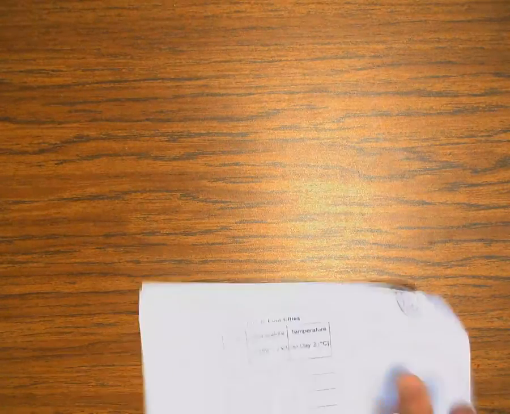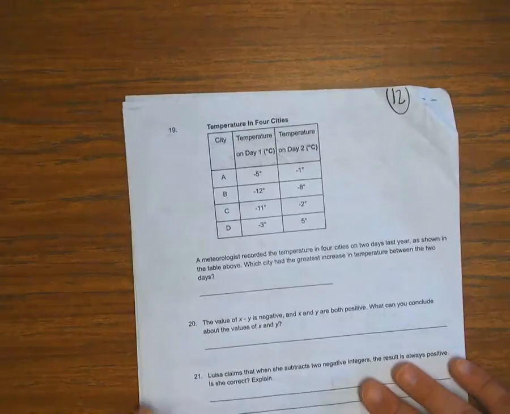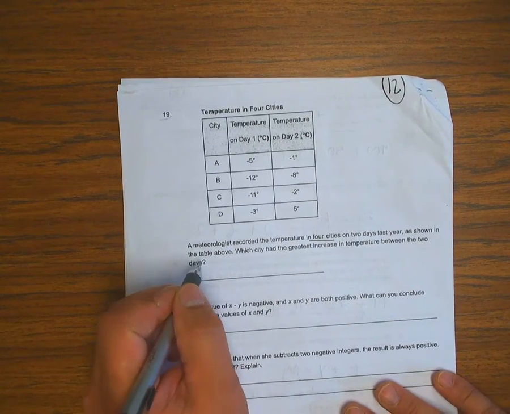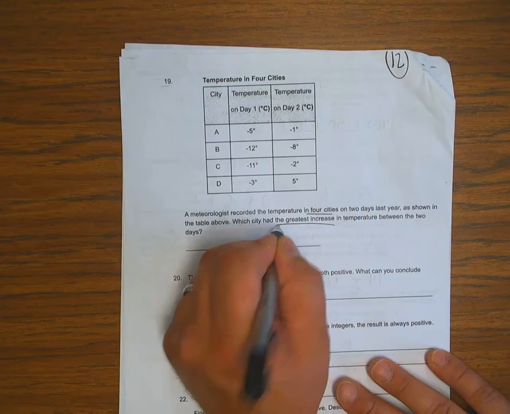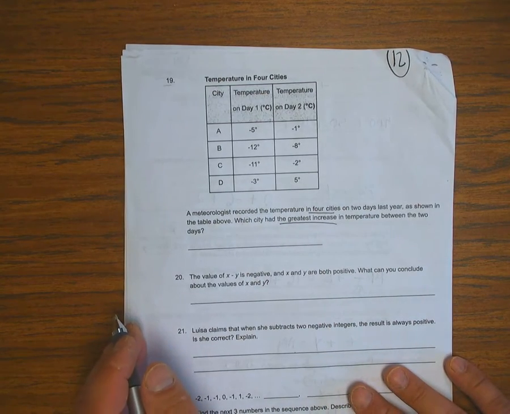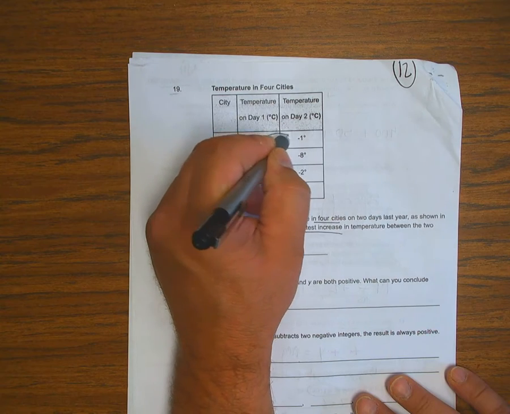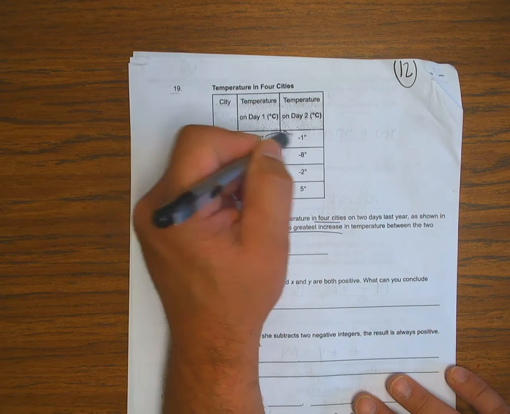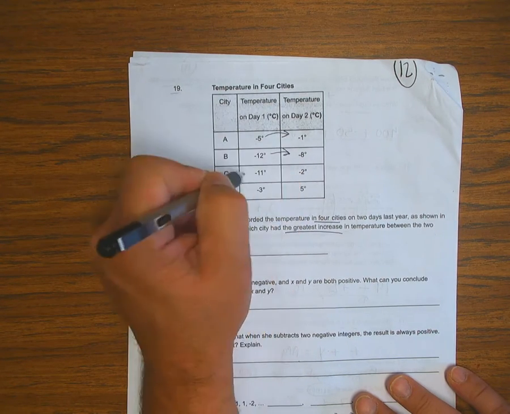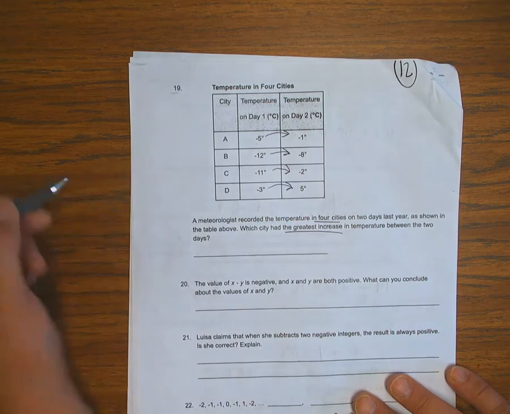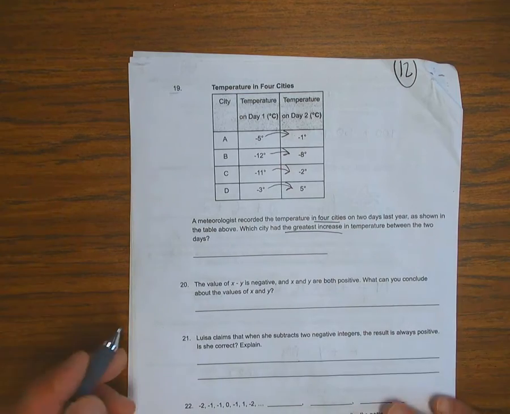Last page, guys. Meteorologists recorded temperature in 4 cities. The past 2 days is shown in the table above. Which city had the greatest increase in temperature between the 2 days? So this is at a negative 5. It's going to negative 1. Yeah, they're both low, but it's now warmer. And they want to know which place is the warmest.